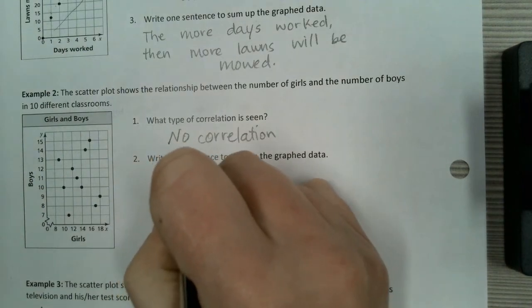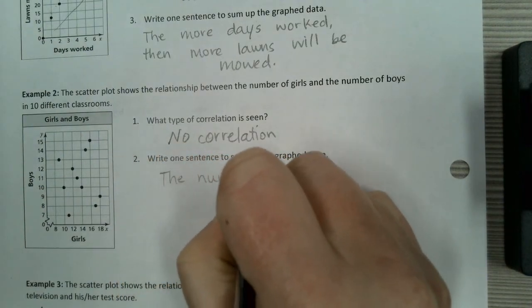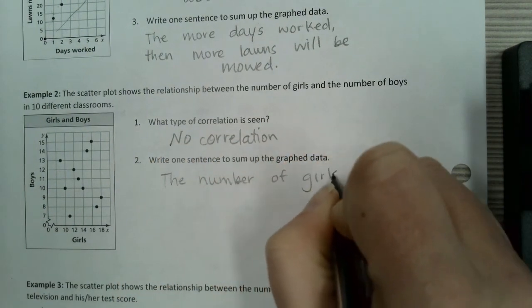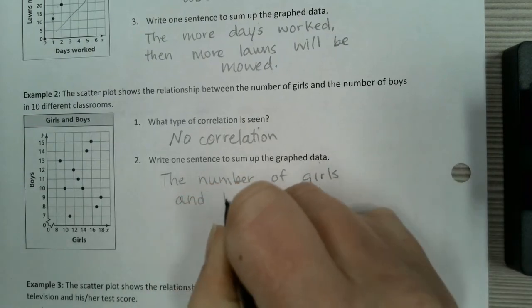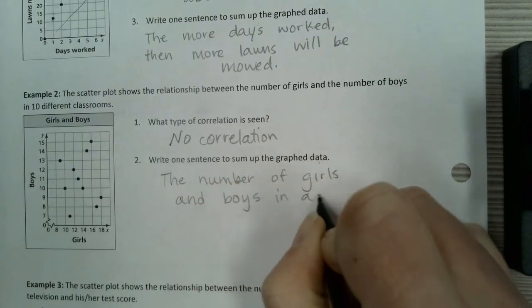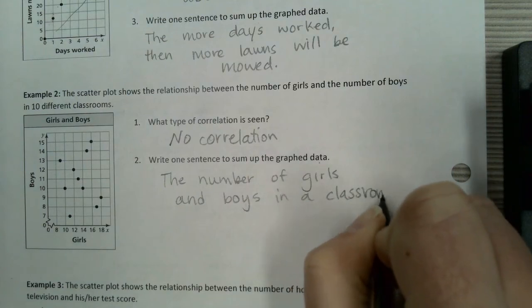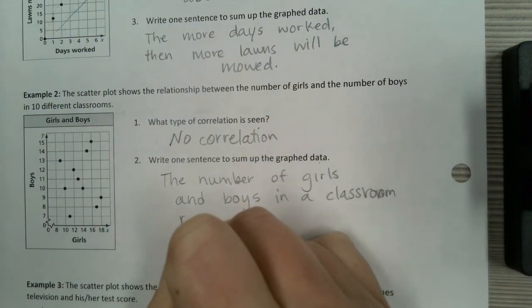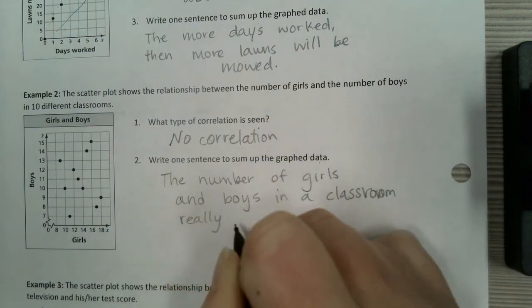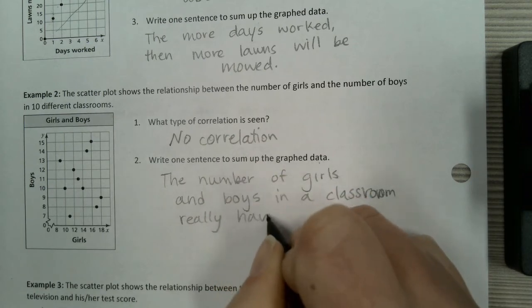The number of girls and boys in a classroom really have nothing to do with each other.